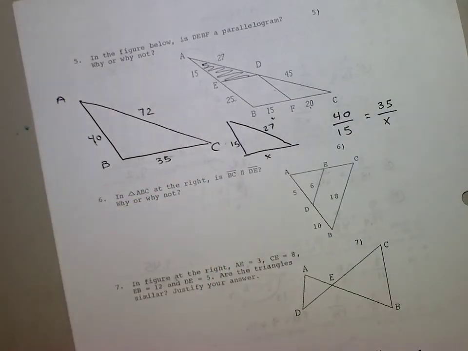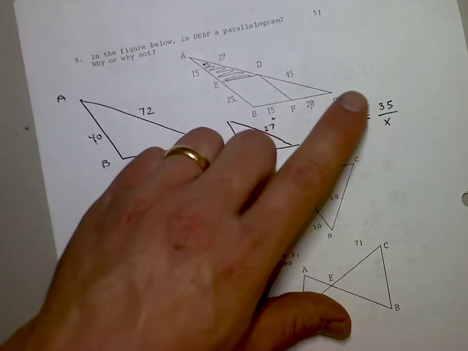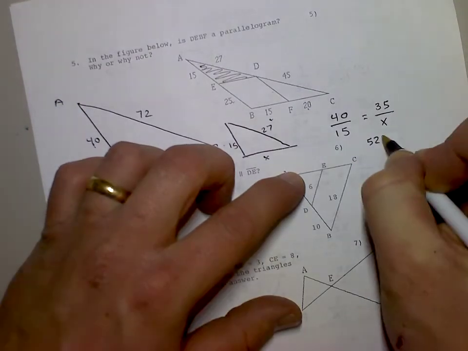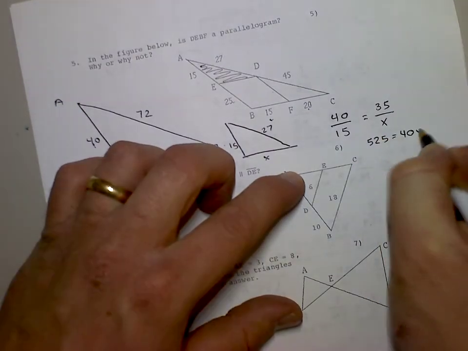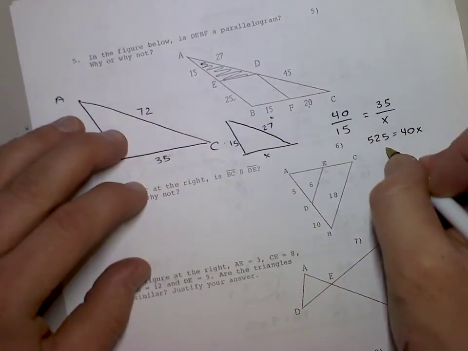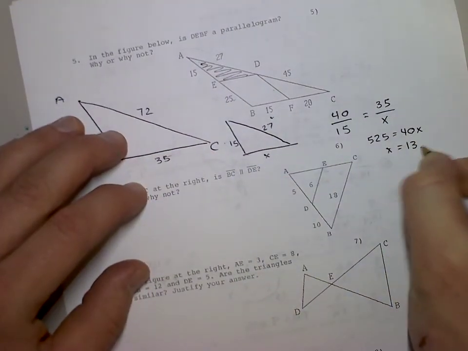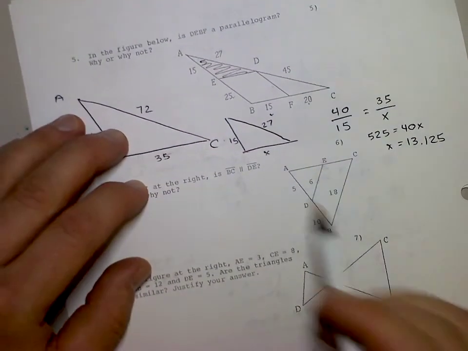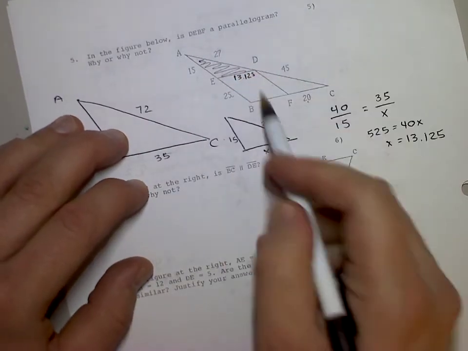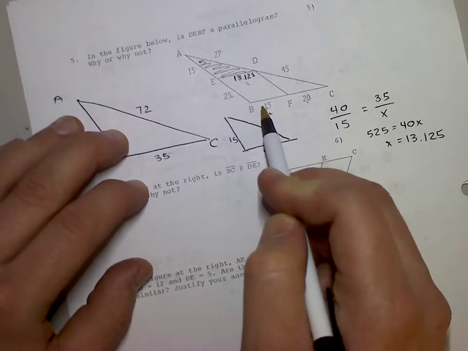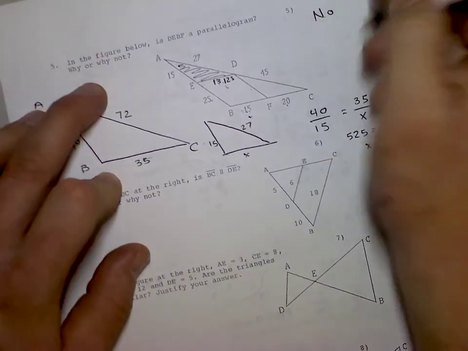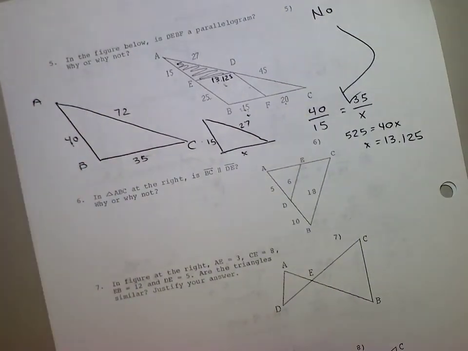And now I'm going to cross multiply. 15 times 35 is 525. That equals 40 times x. When I divide that by 40, I get 13.125. X equals 13.125. If this is 13.125, that means that this and this are no longer parallel because they're not the same length, so this one is no. And the why, or why not, is shown by the proportion.